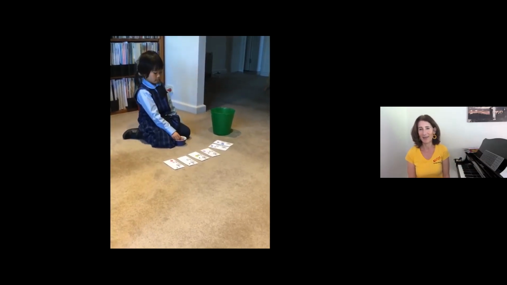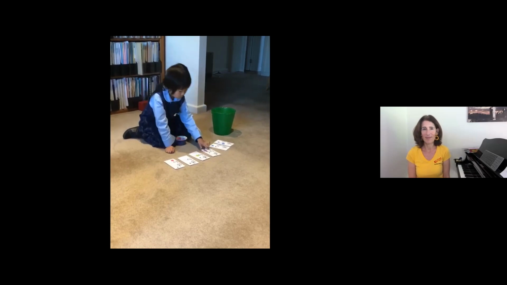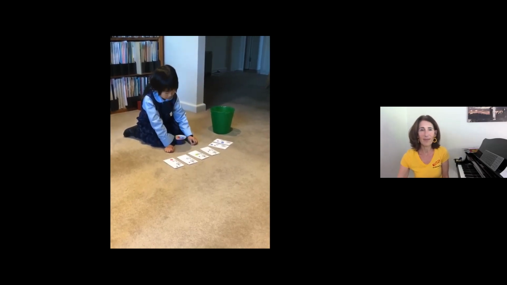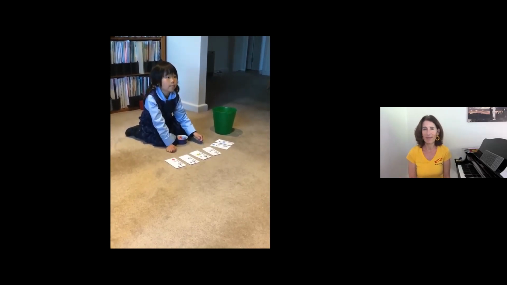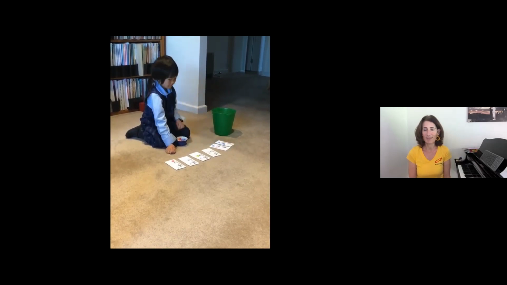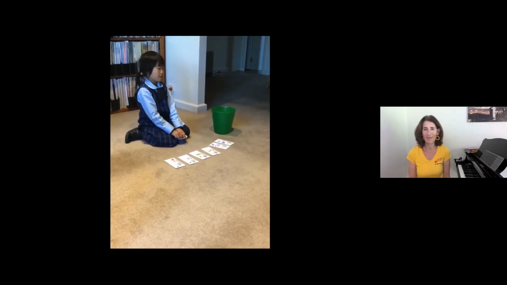Oops, I played this one. Take that purple one away. Listen, you put it on this, but it sounds like this. Very good. Nice. Very good.